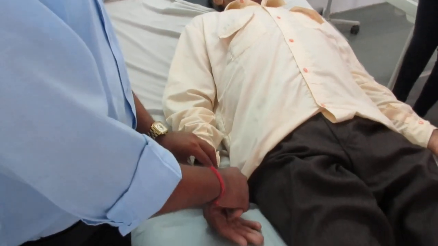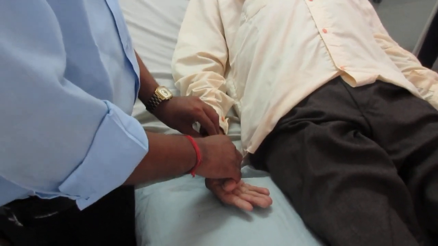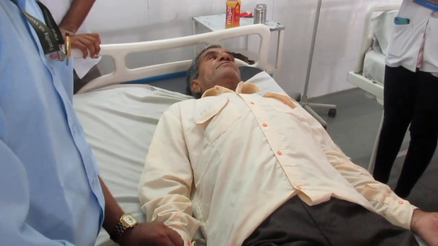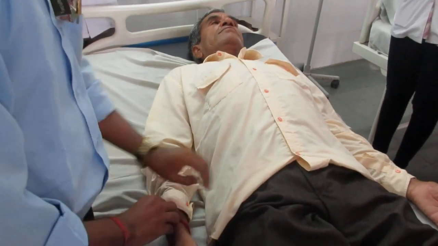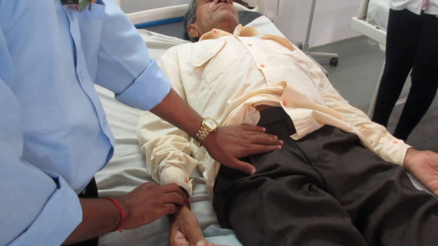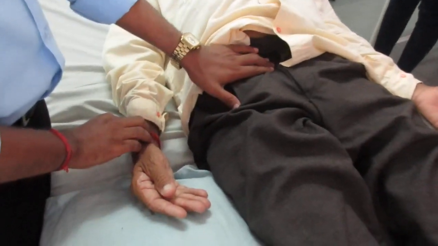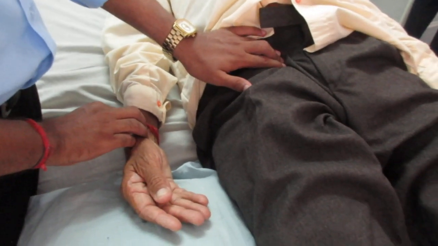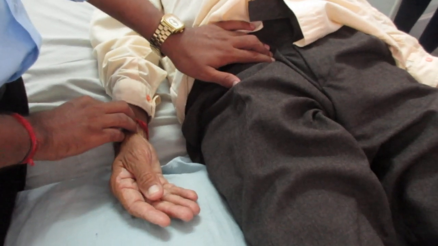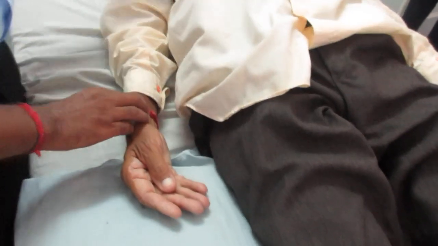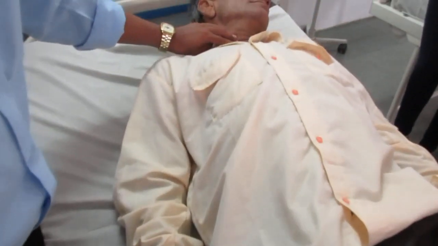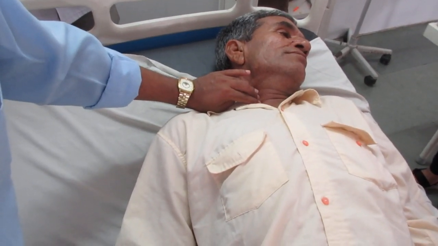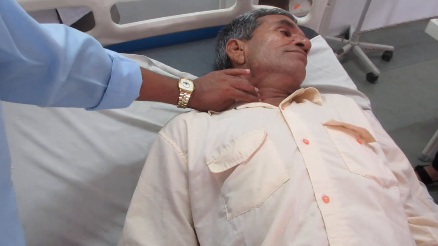His pulse rate is 76, the pulse is full, bounding, the rhythm is normal, sinus rhythm is present, and radial symmetry is there. Now I am going to see for radiofemoral symmetry. Radiofemoral symmetry is also present. And if I want, I can check for the carotid pulse. This is also symmetrical. Okay?